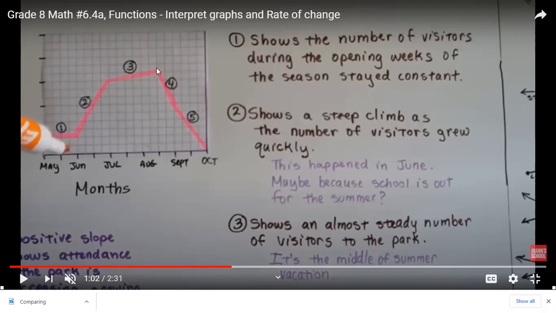After that, the number increased quickly, because it is summer and most of the students want to go to the park. After that, the number of visitors is almost steady, almost constant. Why? Because school is coming soon, so they are preparing their things and are busy. They will not go to the park many times. For this reason the number of visitors here is a steady number. It's not constant, it's increasing, but it's almost steady.